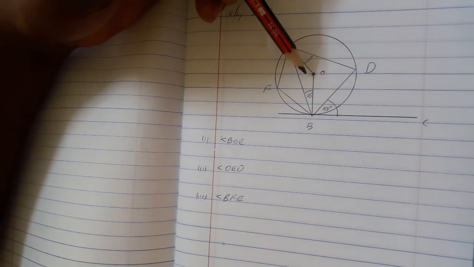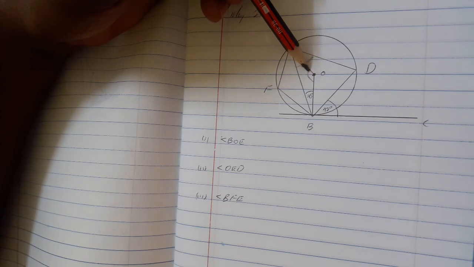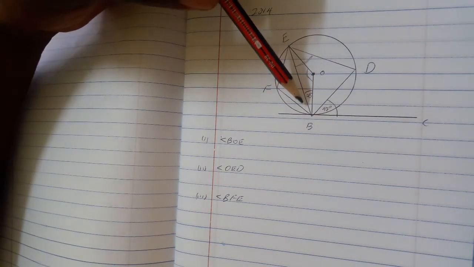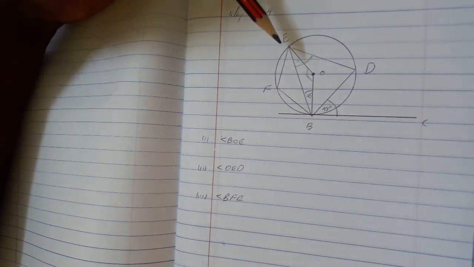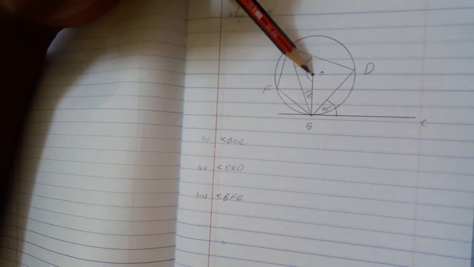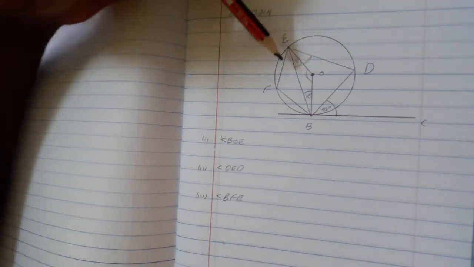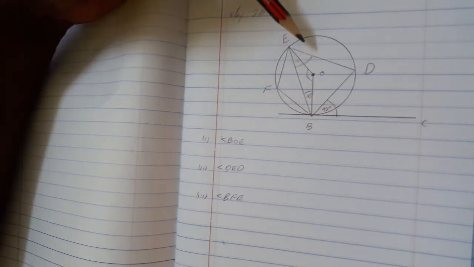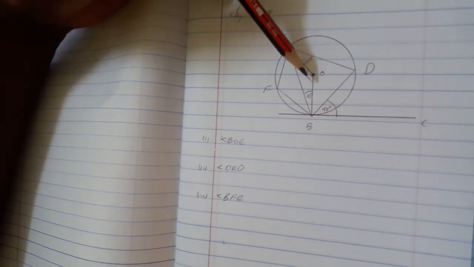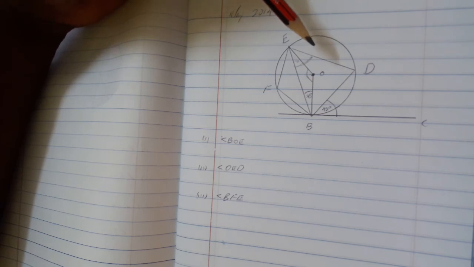BOE. This is the big angle here. You guys determine that. If the small one over here is 20, then because base angles in an isosceles triangle are equal, you need to write down all the properties you use to get this one angle. I would have written, first of all, base angles in isosceles triangles are equal. So over here is 20. The angle BEO is 20. And then angles in a triangle must add up to 180. So up here is 140. And that's it.